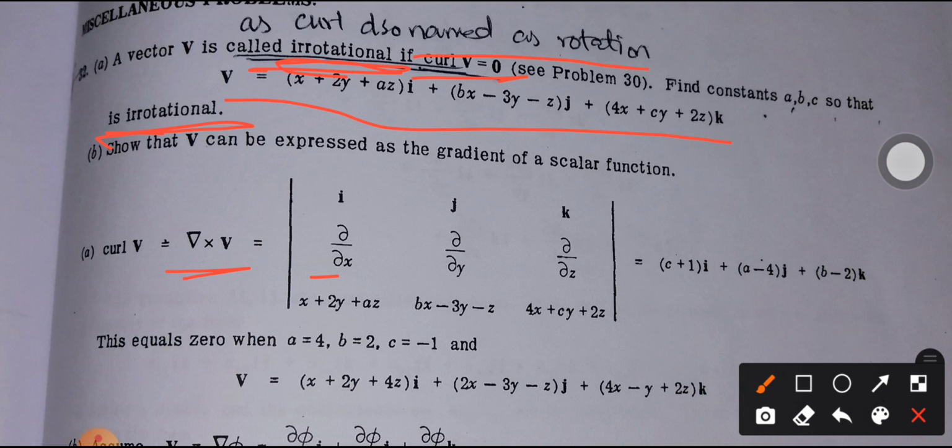Del is obviously partial by partial x, partial by partial y and partial by partial z, and here are the components of v, and here we have defined the del cross v, or the curl of the vector v.